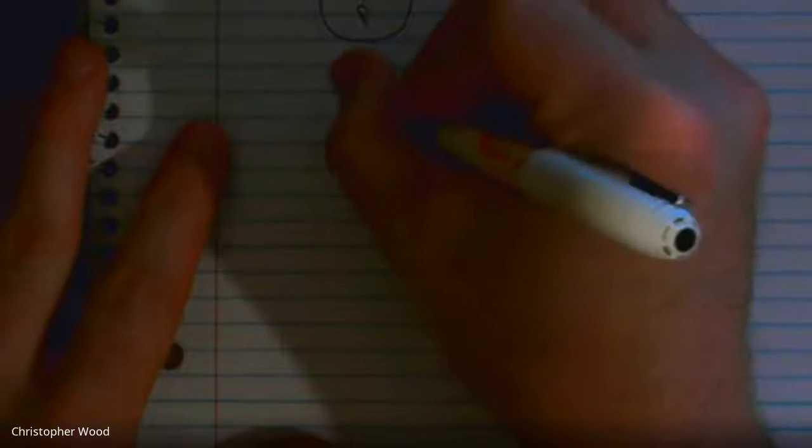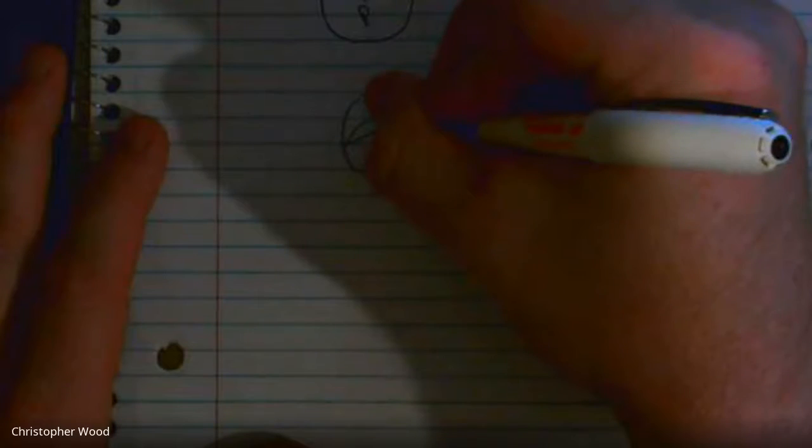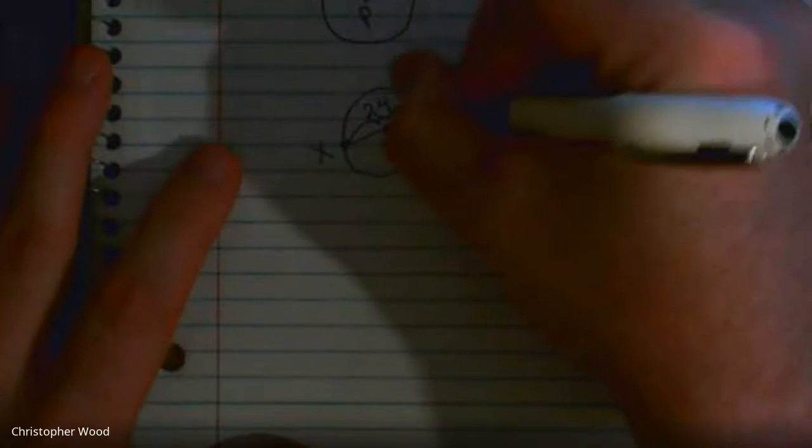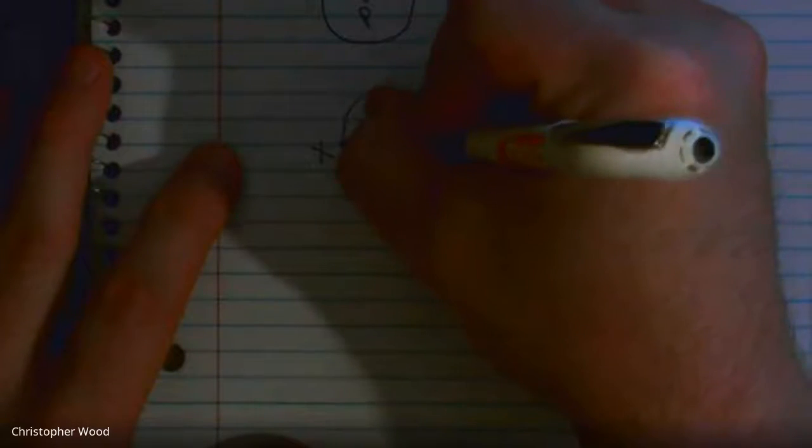Just going backwards real quickly, I'm going to create one more example for you. Okay. If I know that this entire distance is, let's call that 24 from X to R in circle C. Okay, so this is circle C, and the distance from X to R is 24.